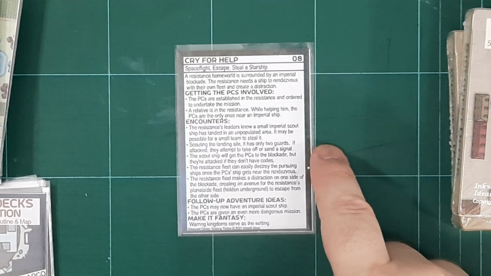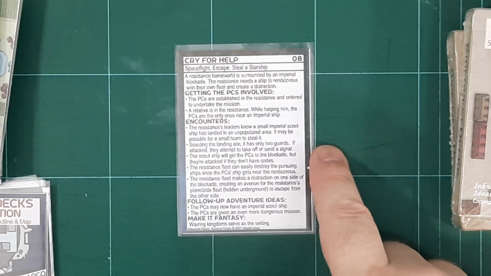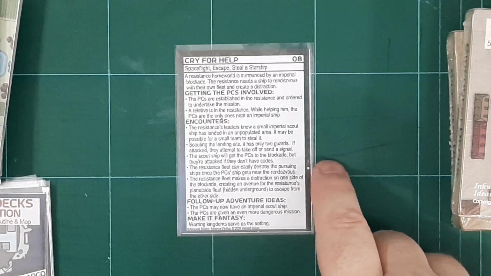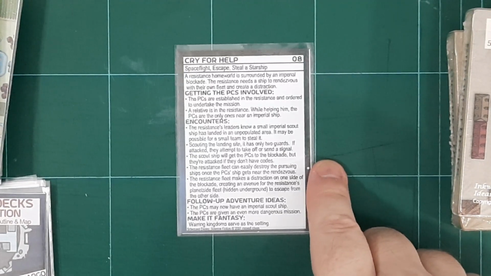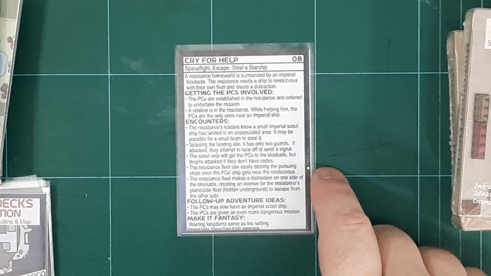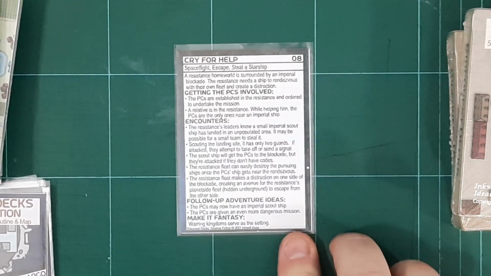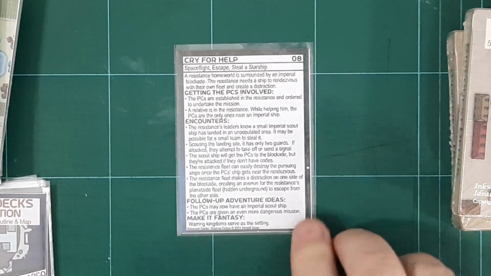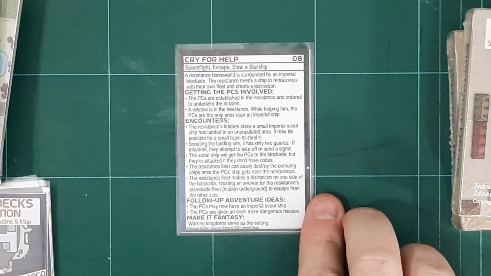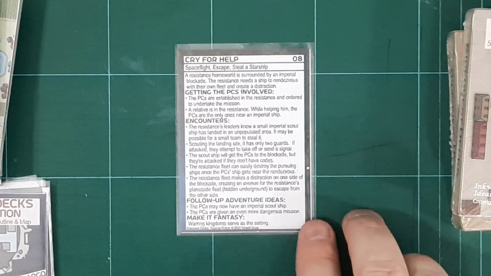Scouting the landing site, it only has 2 guards. If attacked, they attempt to take off or send a signal. The scout ship will get the PCs to the blockade, but if they're attacked, they won't have any codes. The resistance fleet can easily destroy the pursuing ships once the PC ship gets near. The resistance fleet makes a distraction on one side of the blockade, creating an avenue for the resistance's planetside fleet hidden underground to escape from the other side.